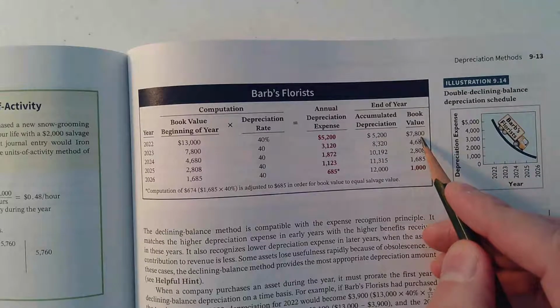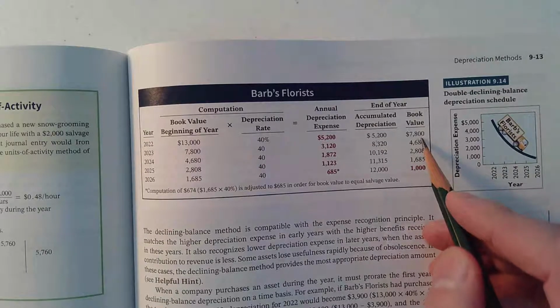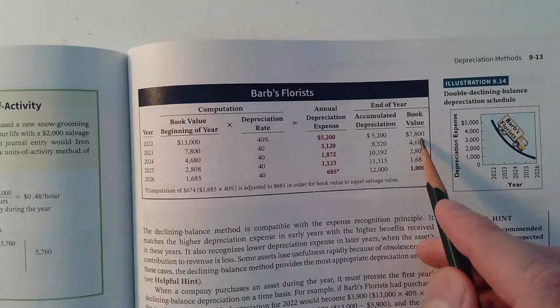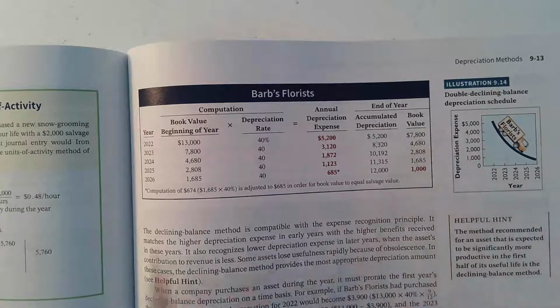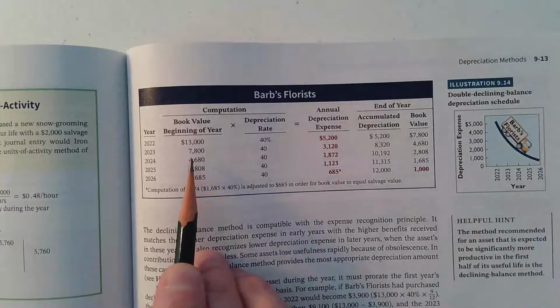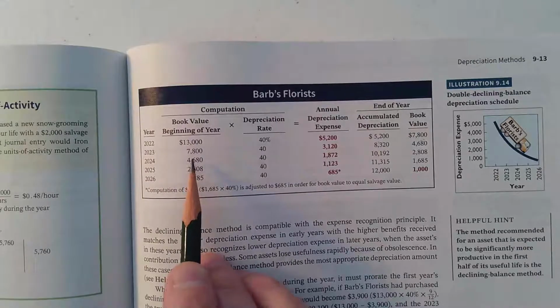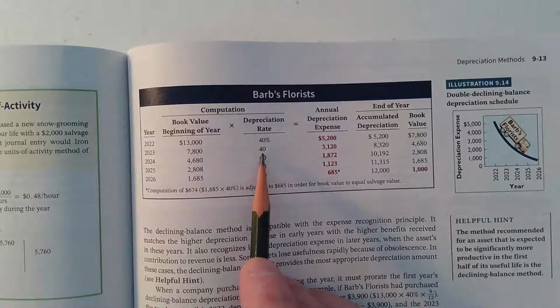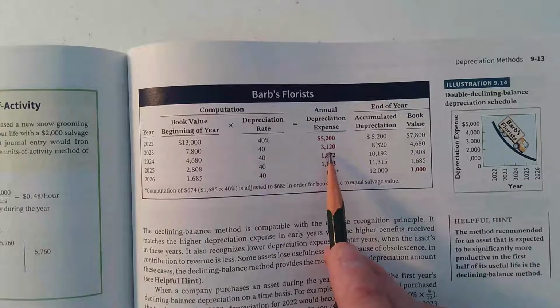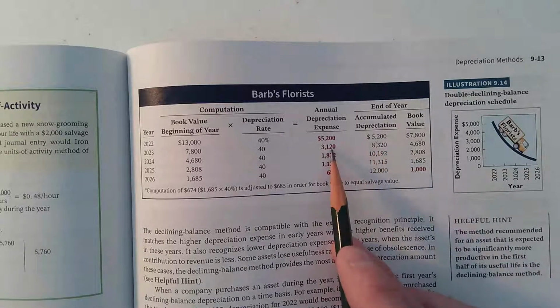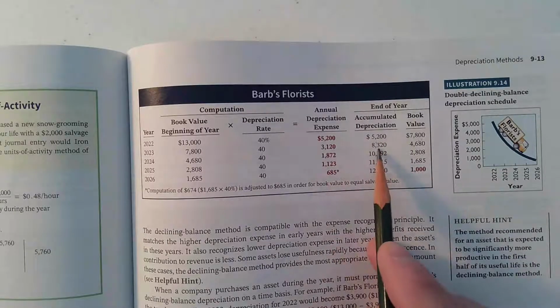Now what's important here, this is now the book value at the end of the year. So if this is December 31st of that year, the very next day is going to be January 1st or the first day of the next year. So notice how they carried that number down. That's real important. They took the 7,800, brought it down here. Now they're going to get 7,800 times 40%. And that's how they got this 3,120 number. How they got this 8,320 number is they took the 5,200, added 3,120 to get that.